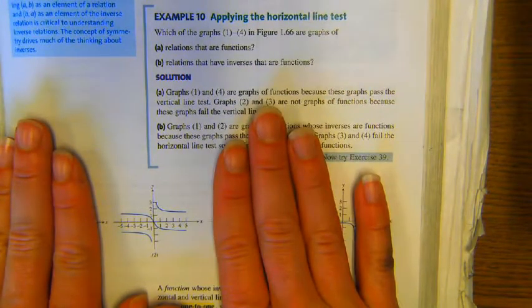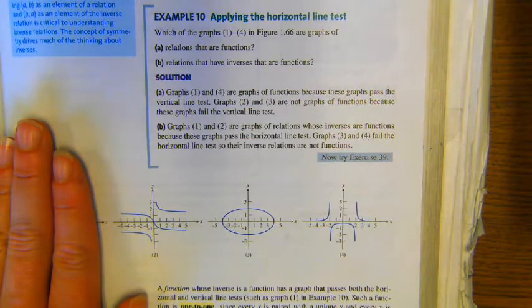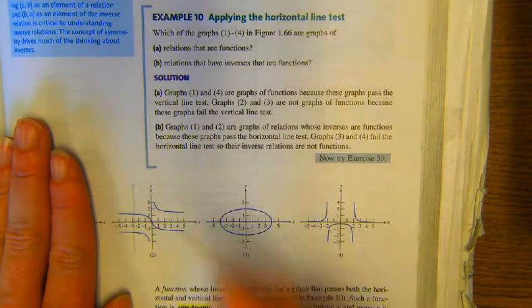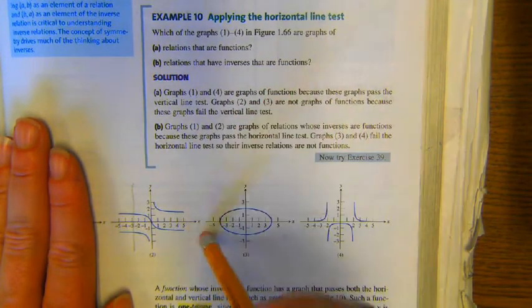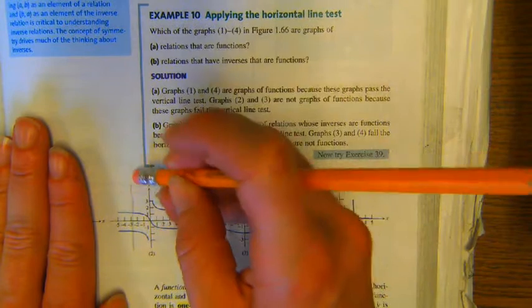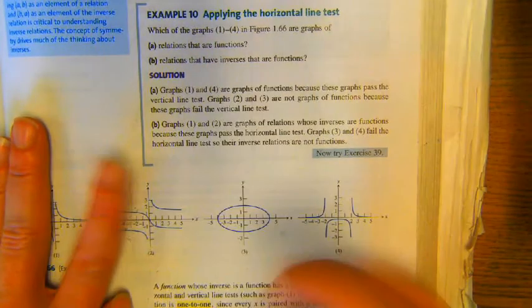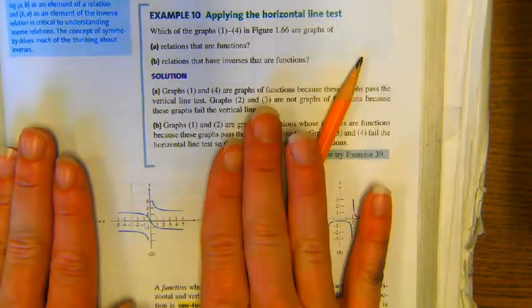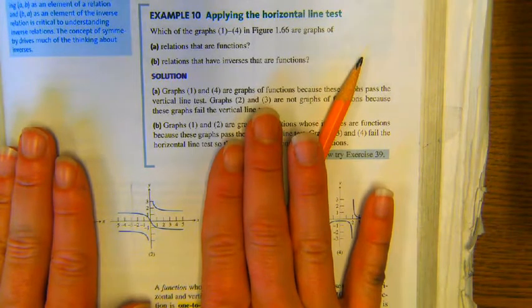All right, take a look at this. Is this a function? No, why not? I drew this first hour. Doesn't that fail the vertical line test? So this is just a relation, I would call this. But does this have an inverse that is a function? Yes, because it passes the horizontal line test.